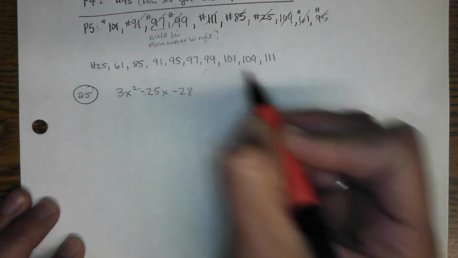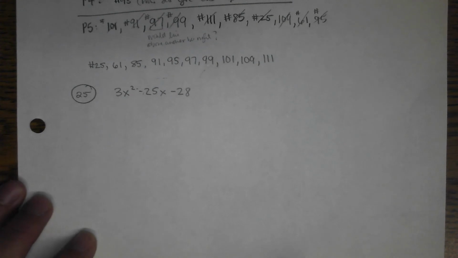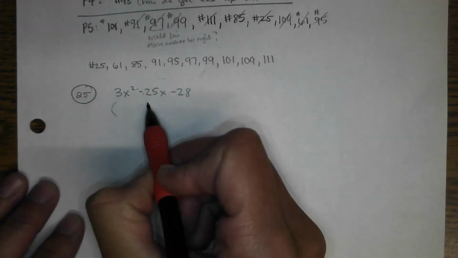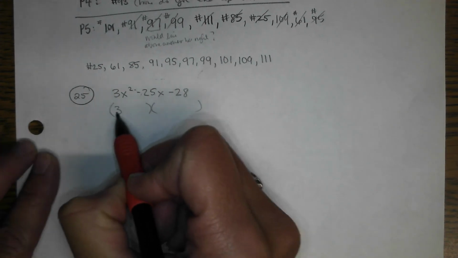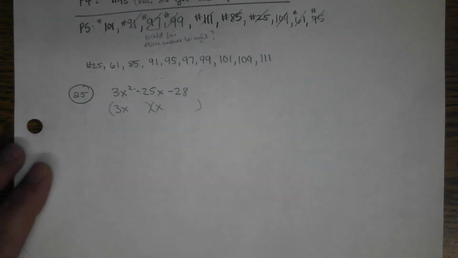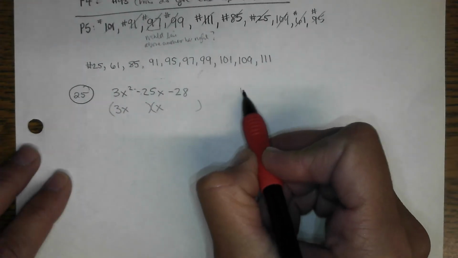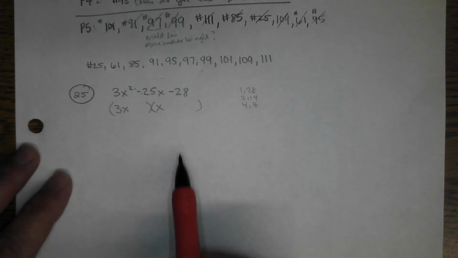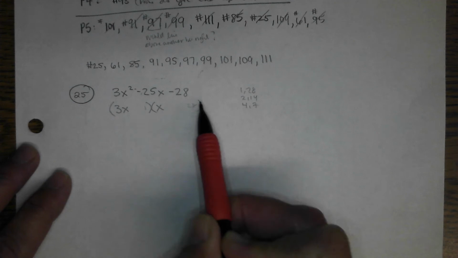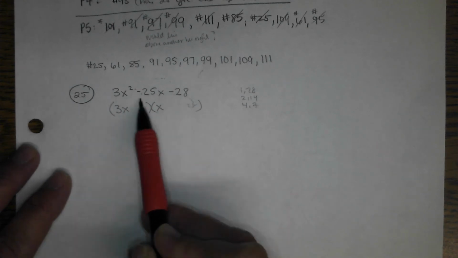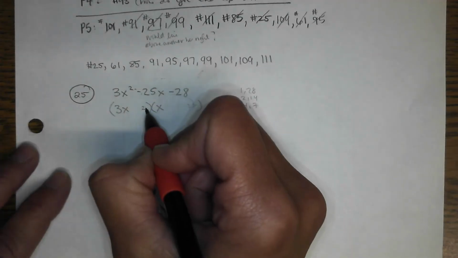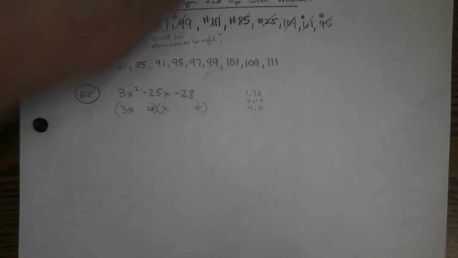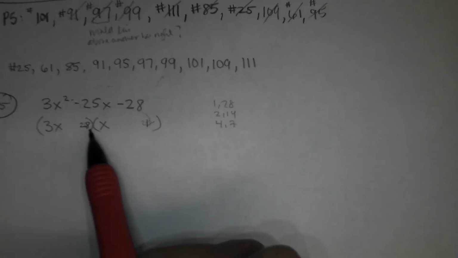factoring problem. So you could guess and check, or you could split the middle term. Because there's not a lot of choices on 3x squared, I think I might do 3x and x. And then I would have to check 1 and 28, 2 and 14, and 4 and 7. So 1 and 28 is going to give me way too big of a number on the outside. 28 here and 1 here, coincidentally, is going to be it. Because on the inside I have 28x.